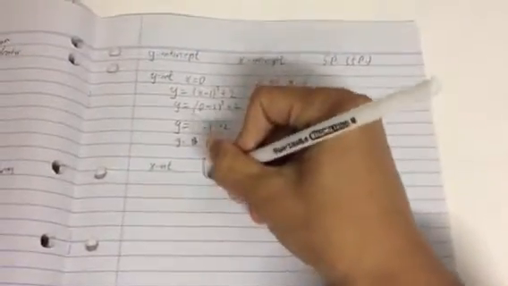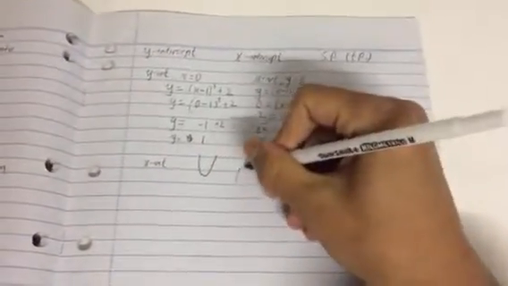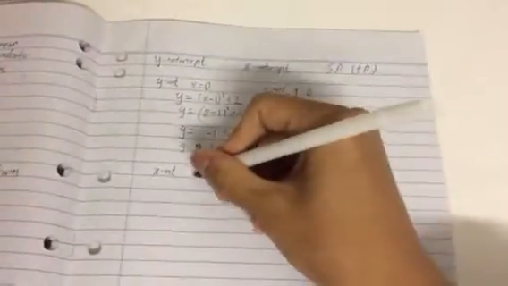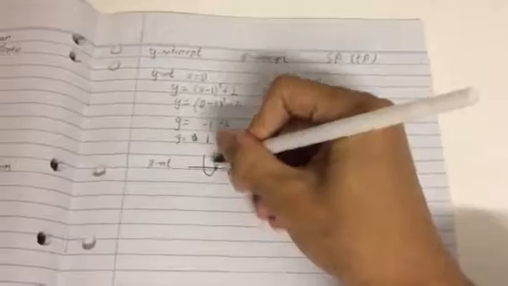And for x-intercepts, there is something called factorizing. It's basically when you have a quadratic or a cubic, you have more than one turning point, and you can have 1, 2, or 3 x-intercepts. This is called factorizing.